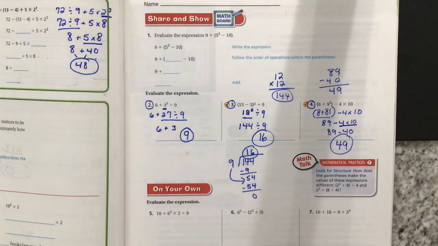Take your time with these. These are really easy to make simple mistakes because of not doing all your work and showing all your work. So make sure that you show all your work throughout this. It's going to be super important so that you don't make any silly mistakes.